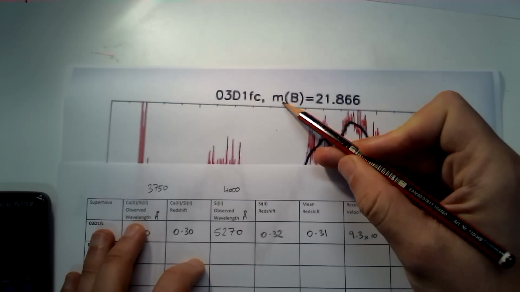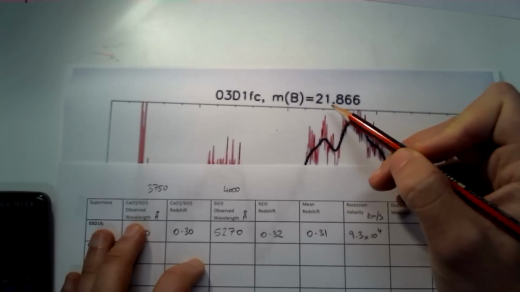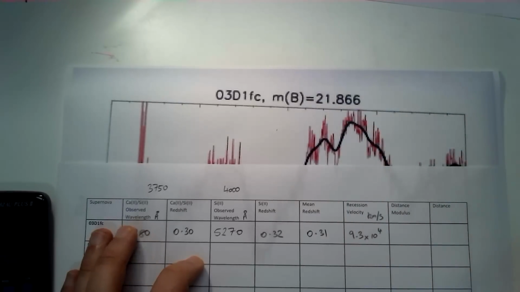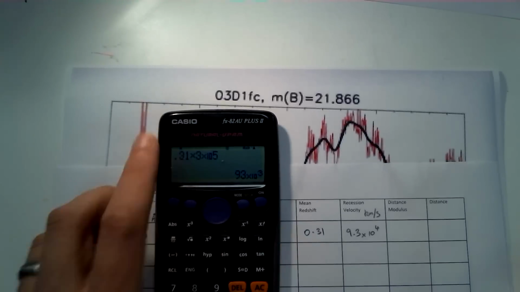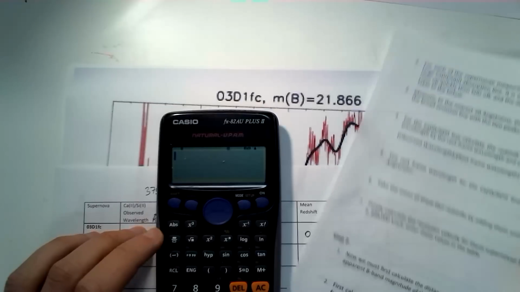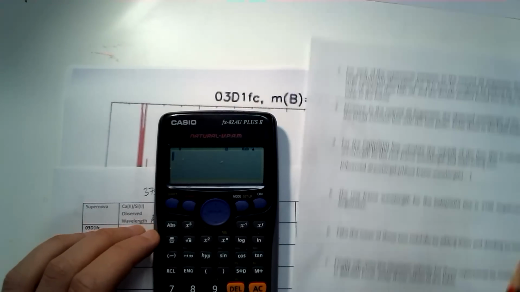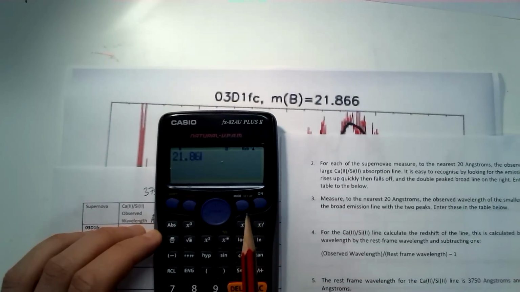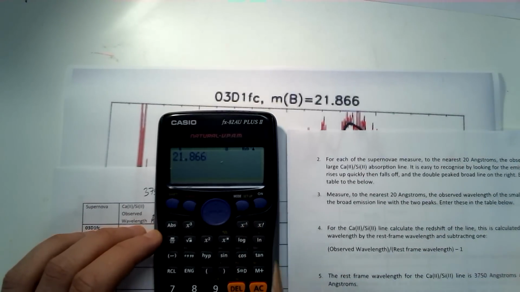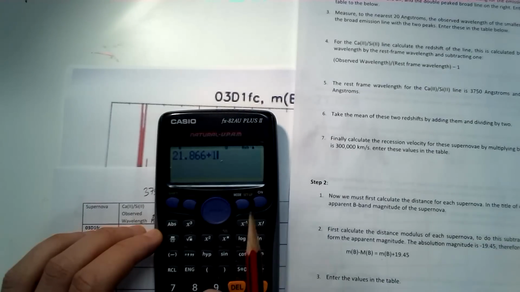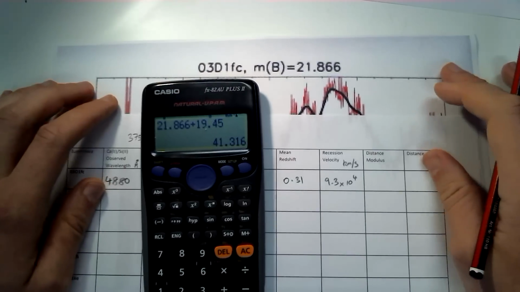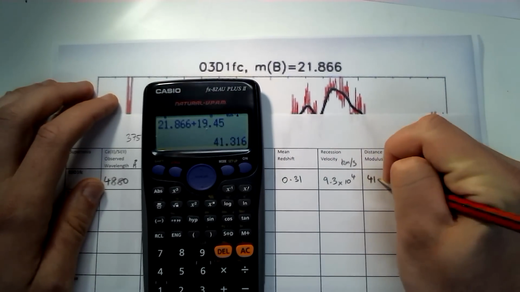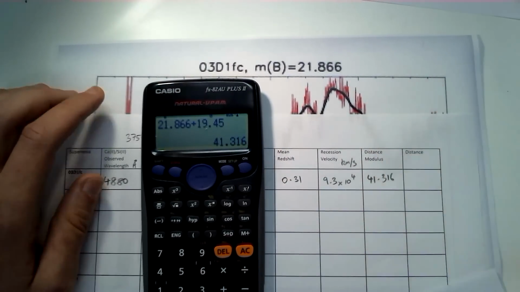And here it is here, the magnitude in the blue band is 21.866. So let's work out the distance modulus. It's very straightforward. We just take the apparent magnitude, which is 21.866 for this supernova, and then add 19.45, and there is our distance modulus of 41.316.